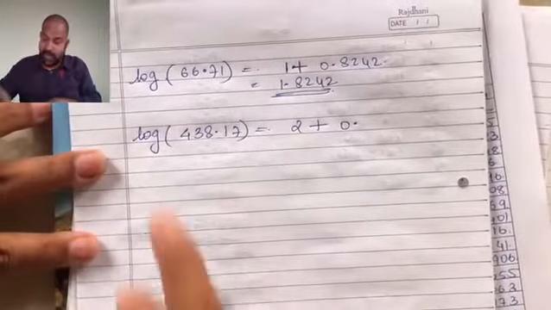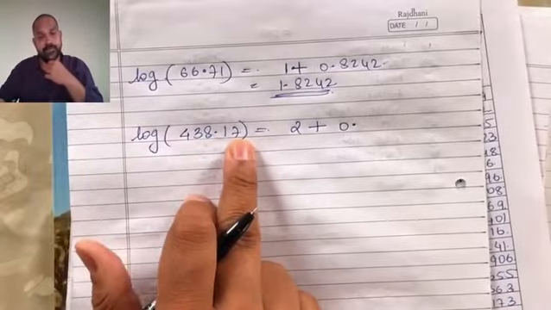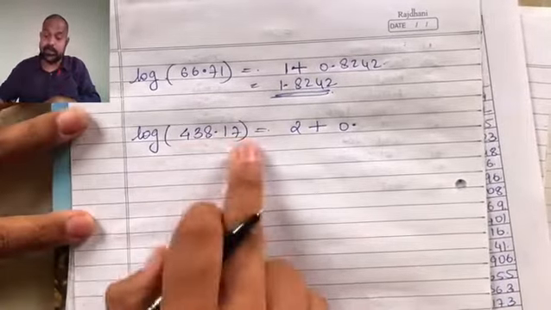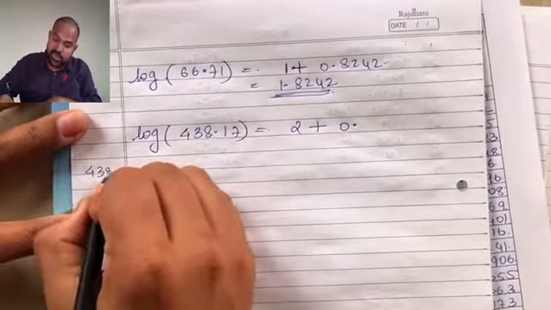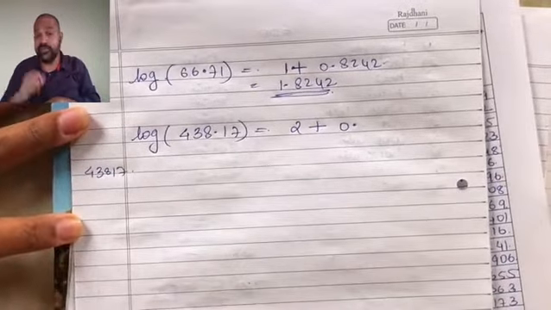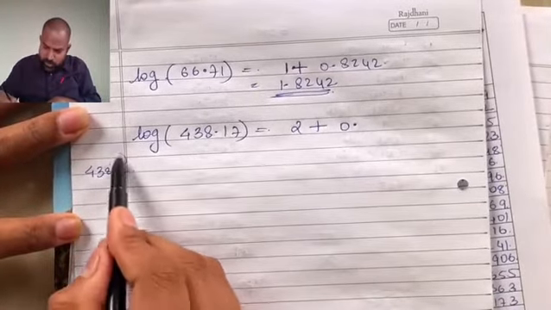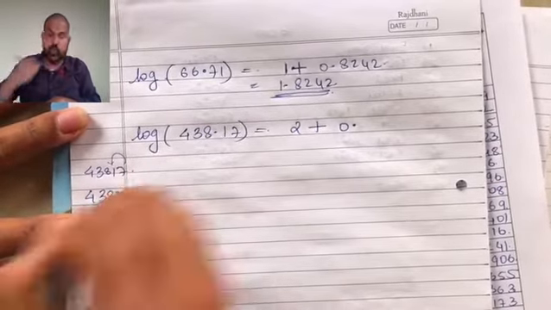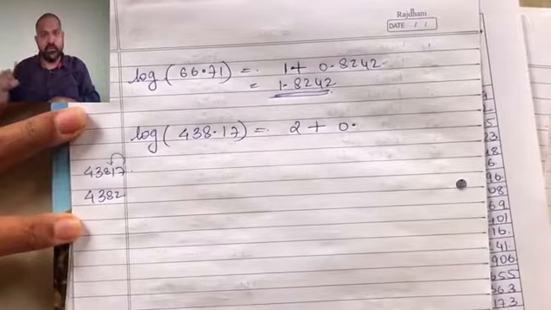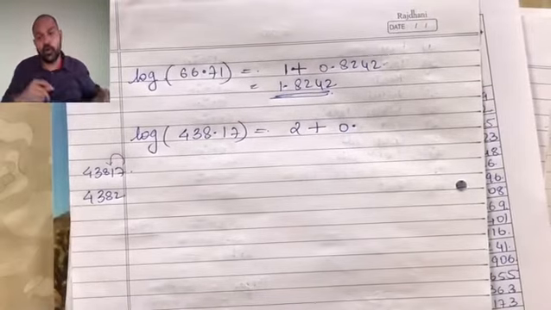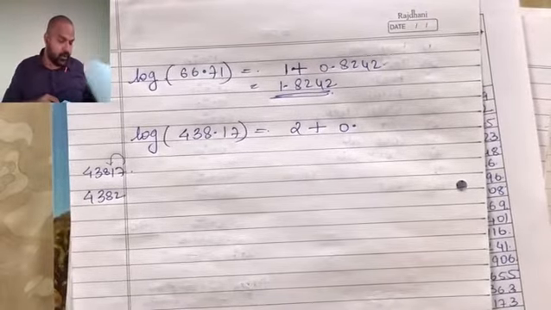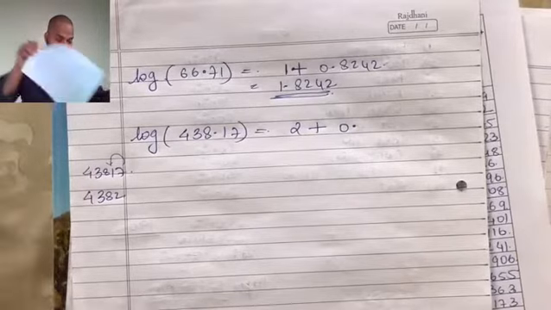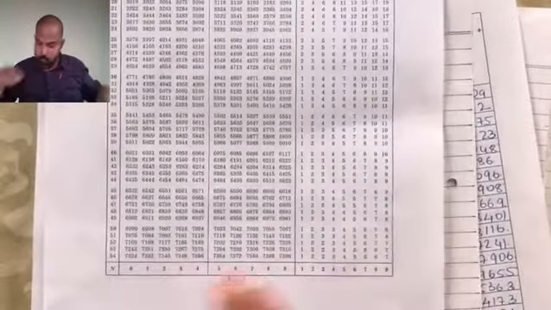But how? I will look at this number without the decimal. But sir, without the decimal, this number will become 43817. 5 digits. Fine, approximate, no? This is greater than 5, then add 1. So look for 4382. In 43 you will look for 8, in that you will look for 2. So 4382, 43, 8 and in that 2.